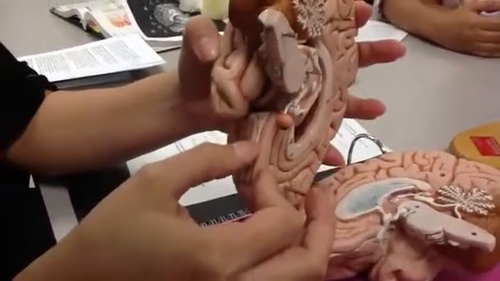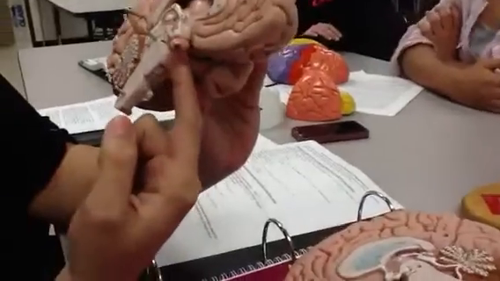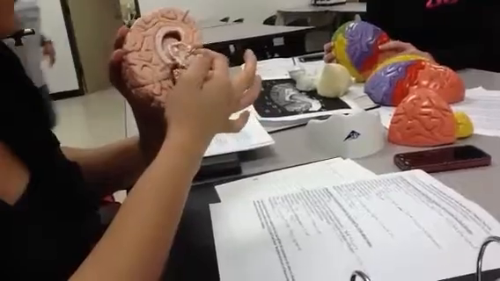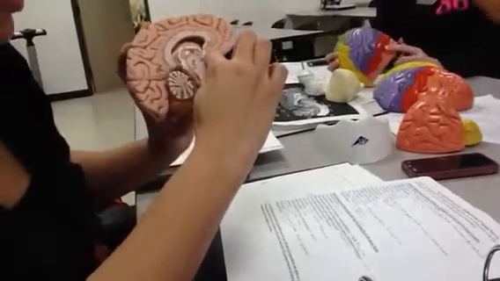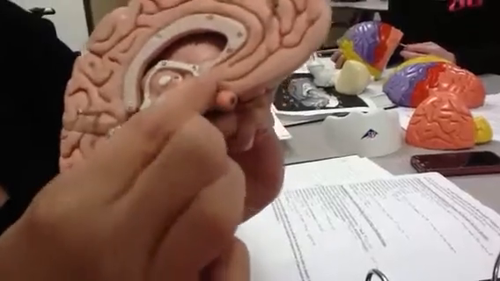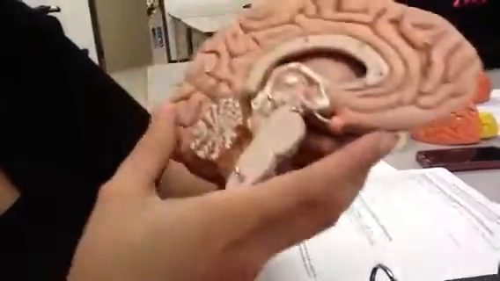And let's see, our optic chiasm. Here it would be this little branch thing. The branch that connects. So this is our optic chiasm, right? The branch? Is it the branch? No. Is it this knob? Okay. The optic chiasm is the nubbin. I like to say nubbin. It's right there.